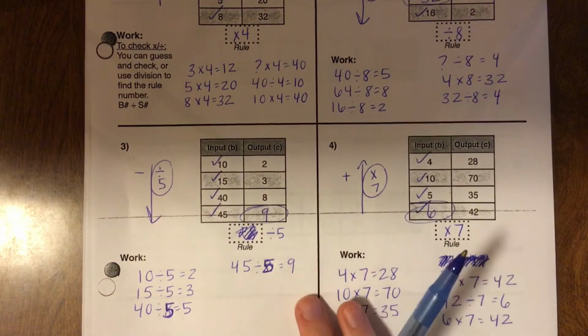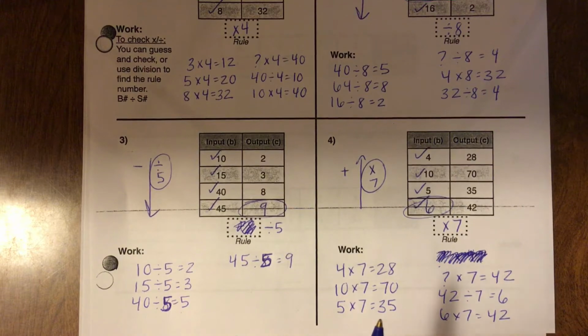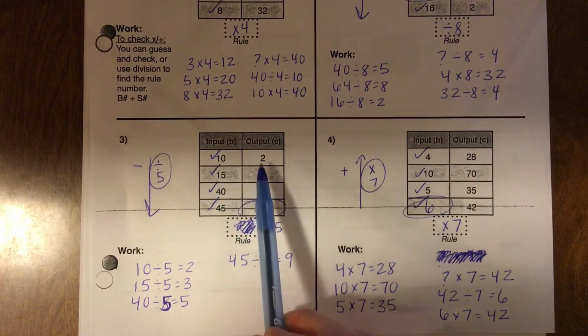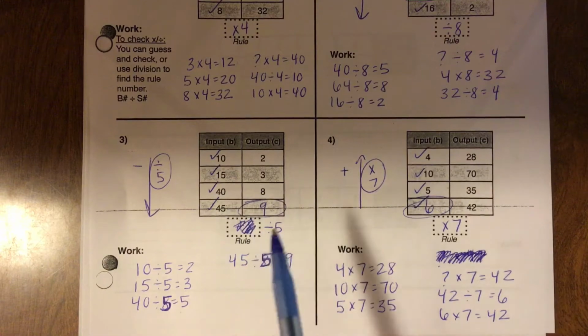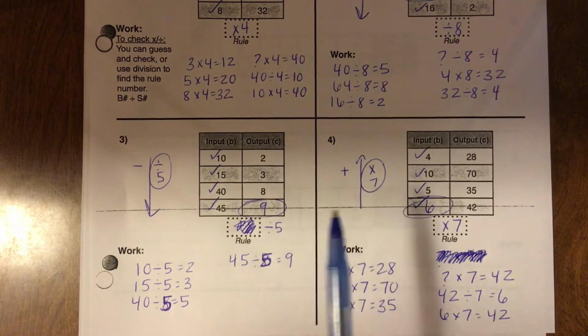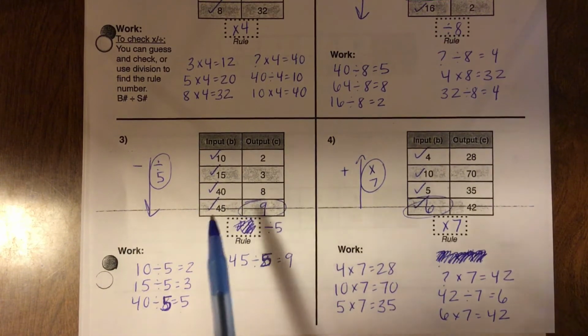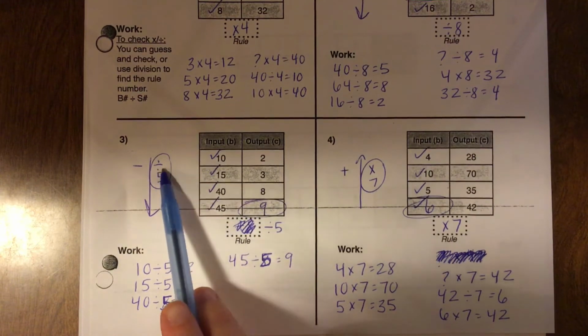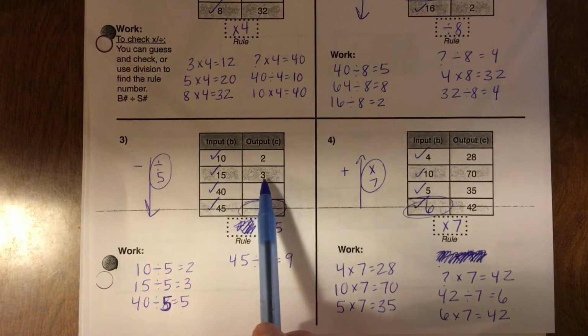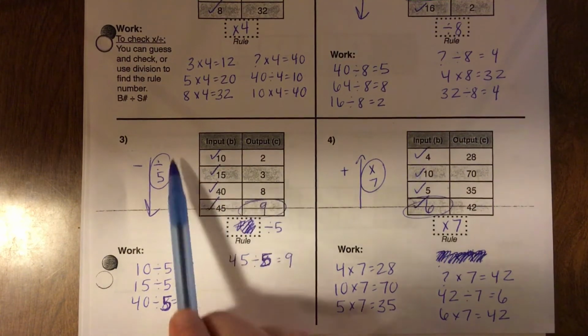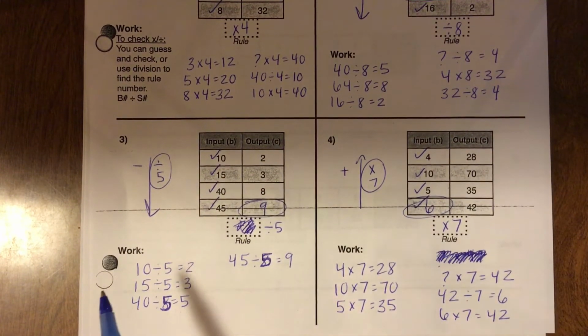All right, taking a look at number 3. First, I asked myself, from input to output, are the numbers going up or down? 10 to 2, 15 to 3, 40 to 8. It's going down. I'm yelling timber. So I decided to check division. So when I did 10 divided by 2, 15 divided by 3, 40 divided by 8, I got 5 every time. So I had a pattern.